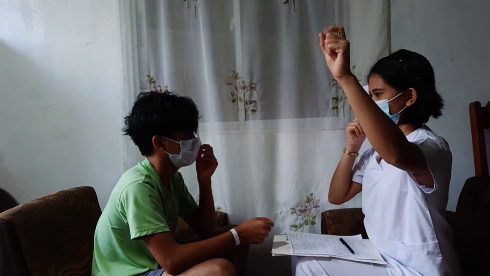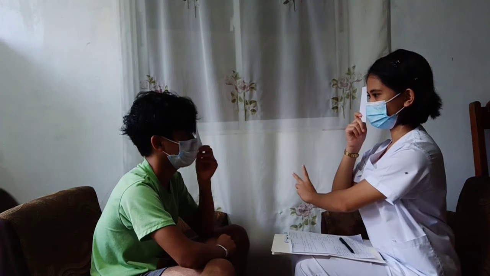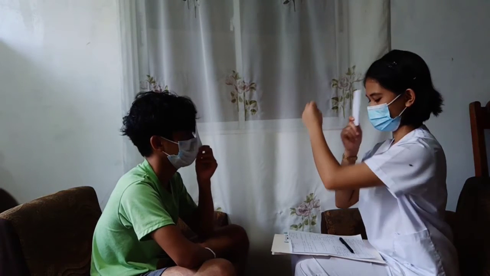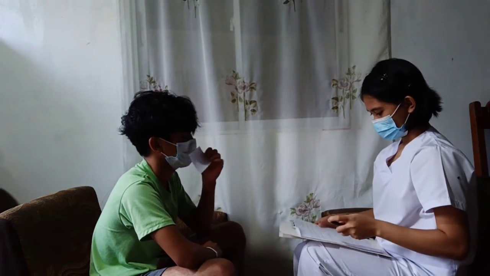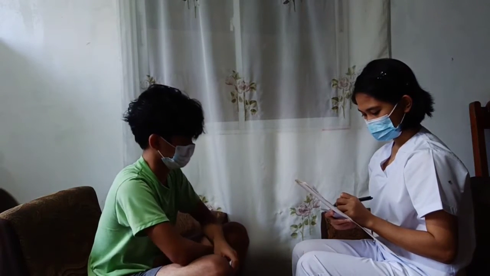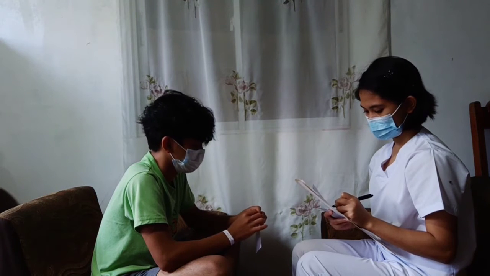How about the other eye? 1, 1, 2, 2. Okay, so very good. Now I am noting that all 4 quadrants are intact for both your right and left eye.